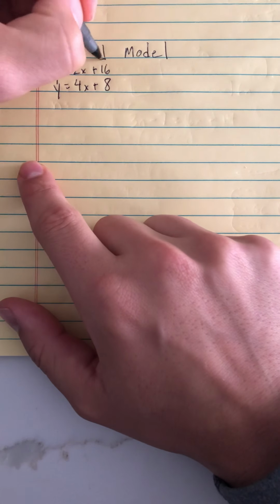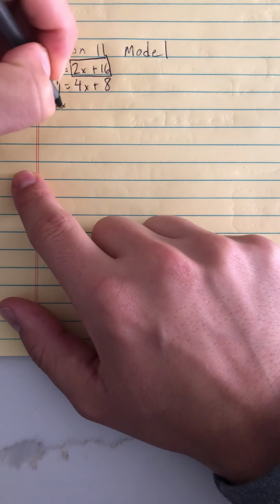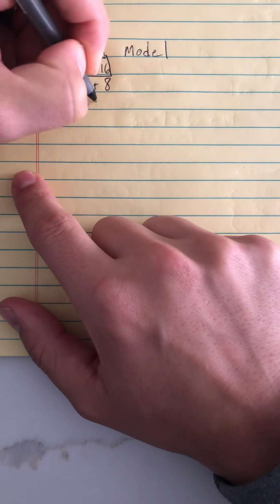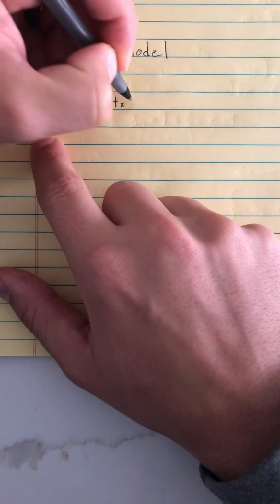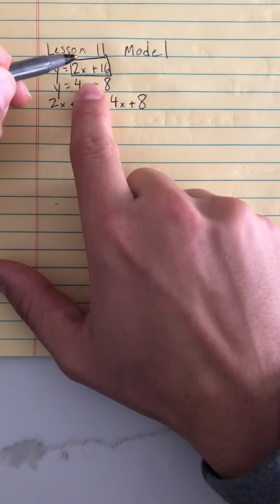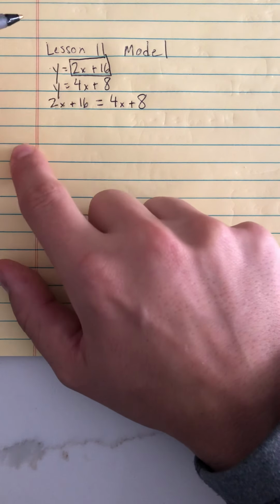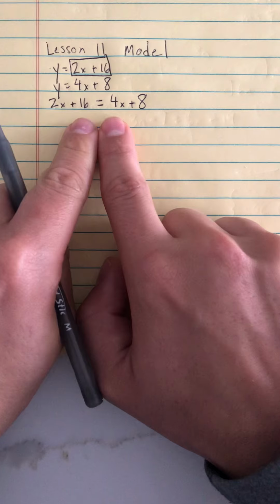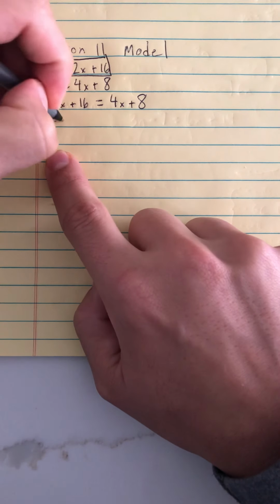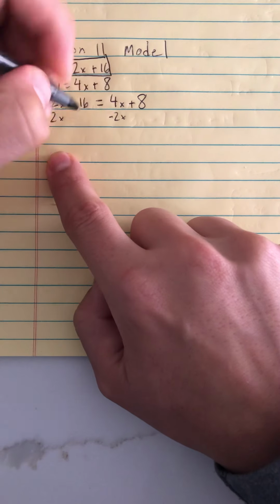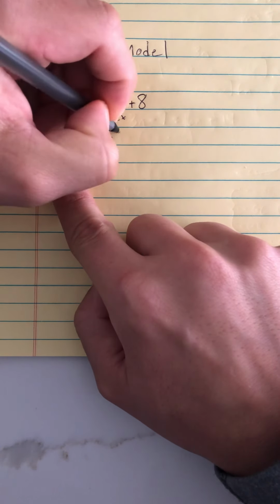So what I'm going to do is take this side of the equation, this 2x plus 16, and set it equal to this side of the equation, 4x plus 8. Again, the only reason I can do this is because they're both equal to y. That's the only way I can do that. From here, I'm going to just solve for x. I would subtract 2x from both sides. I'm left with 16 equals 2x plus 8.